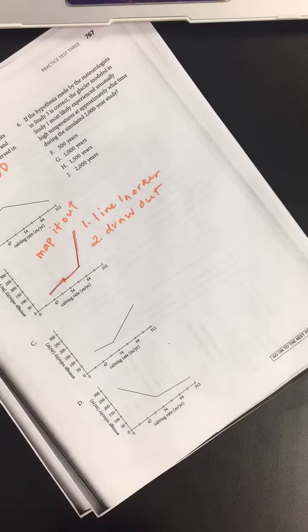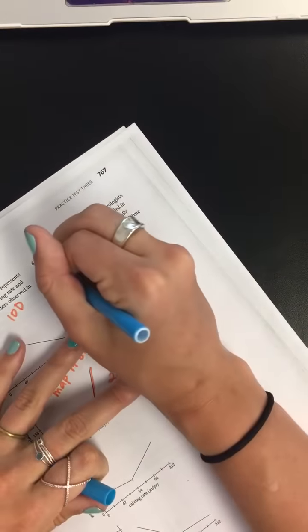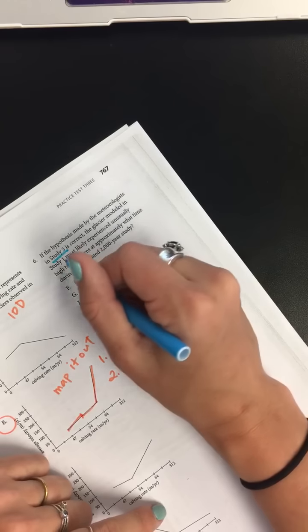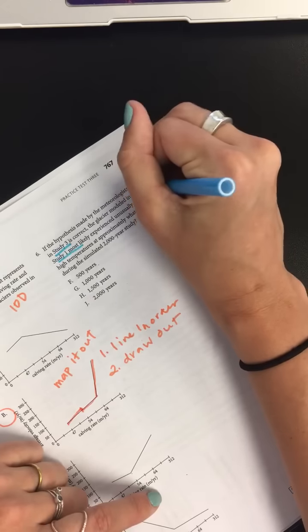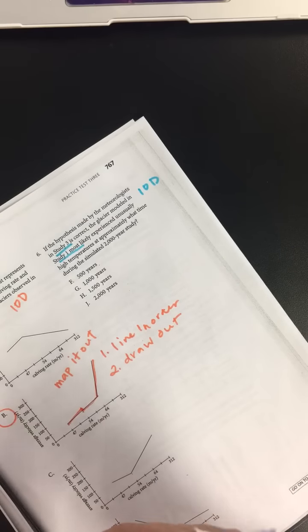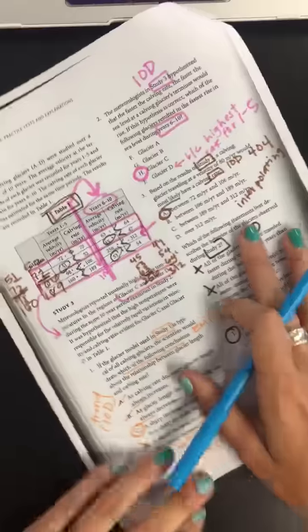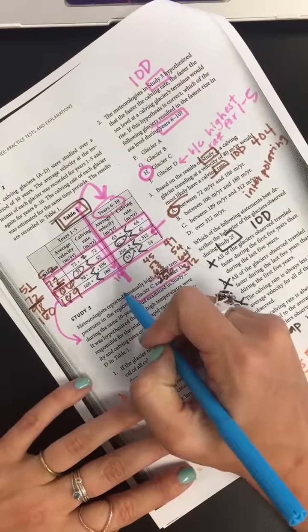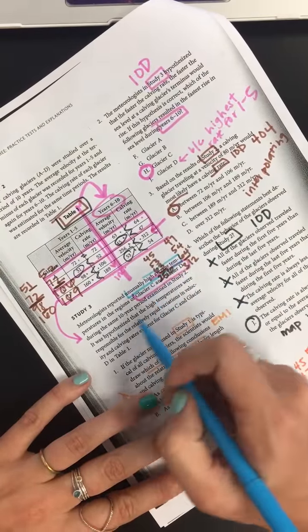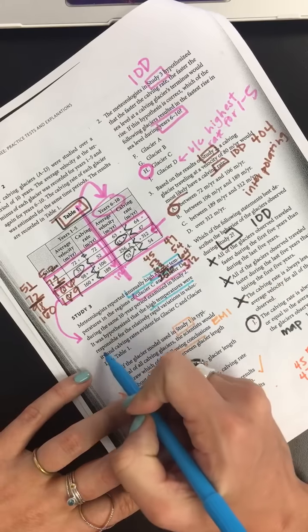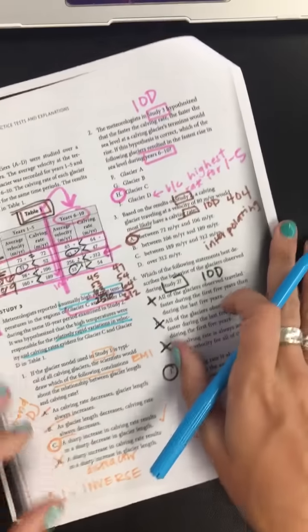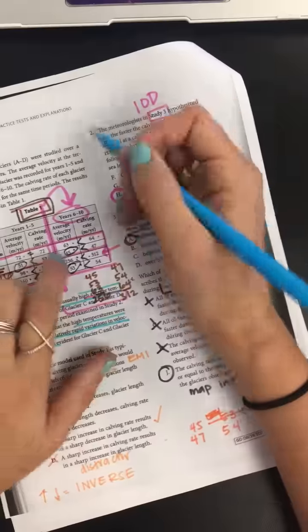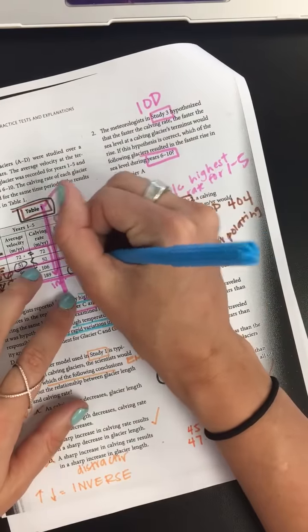All right, and the last one. If the hypothesis made by the meteorologist in study 3 is correct, the glacier module in study 1 most likely experienced unusually high temperatures during what time? So this is an IOD question because it's asking you to combine two things. So we're going to flip back to study 3. They say unusually high average temperatures during the same time. It was hypothesized that the high temperatures were responsible for relatively rapid variations in velocity and calving rates. So that would be in glaciers C and D. Why did these change so much?